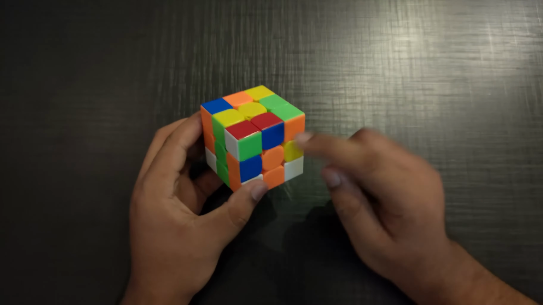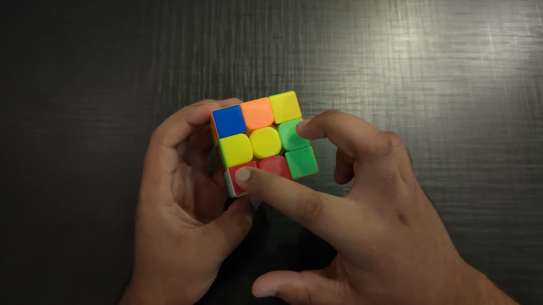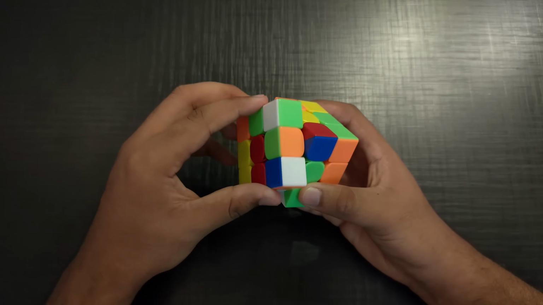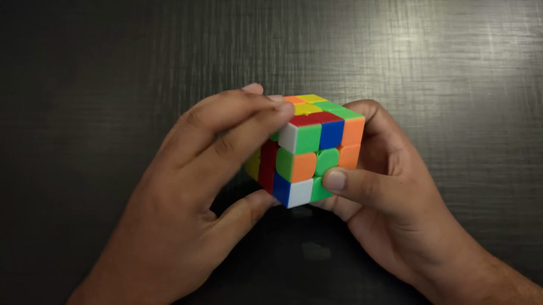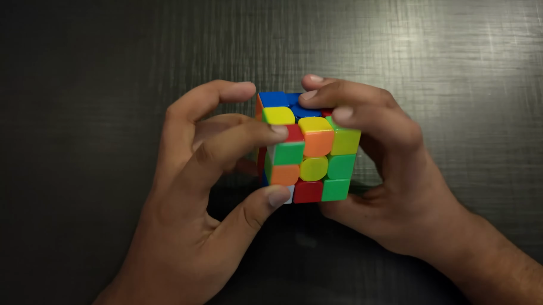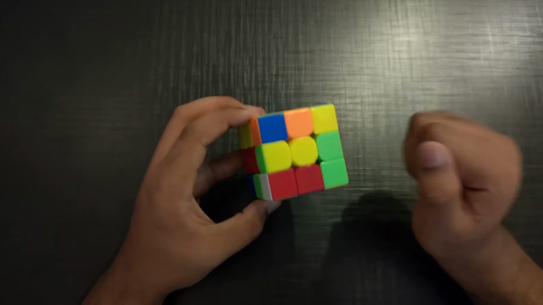See, this is white-red, right? The two colors on top don't match. So how will we insert it here? We'll bring the layer where it needs to go to the top and then insert it, right? So right now, if there's an edge behind the white, this one will stick here. It will pair with this one and the orange and yellow will go inside.